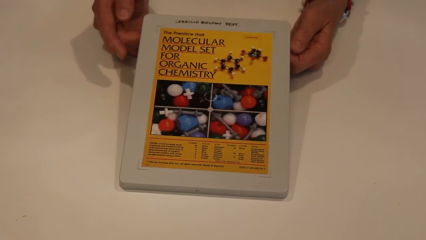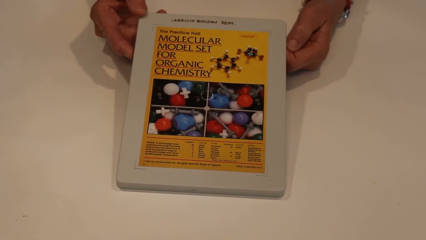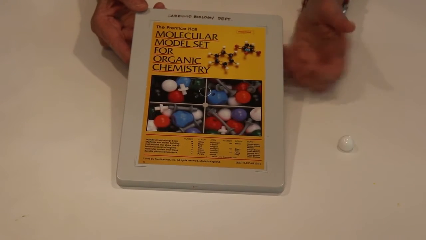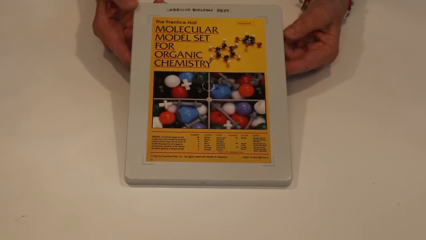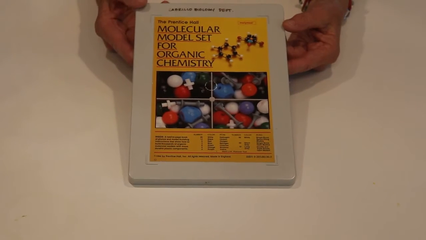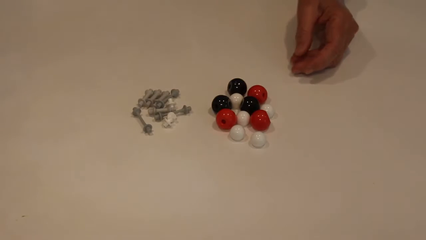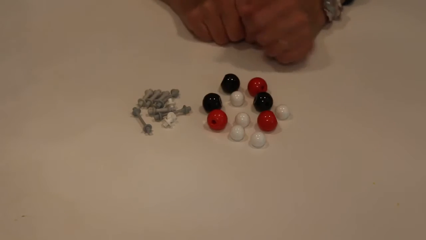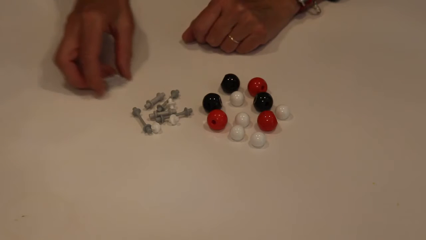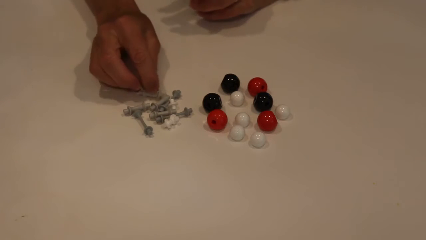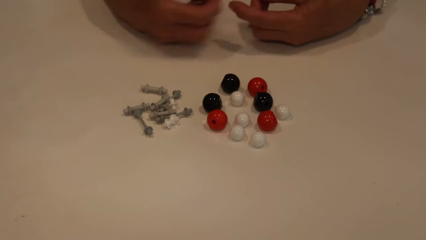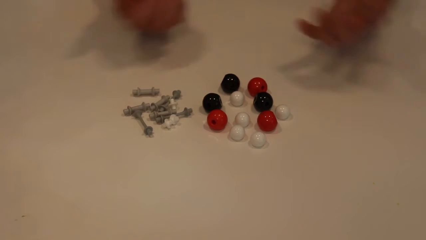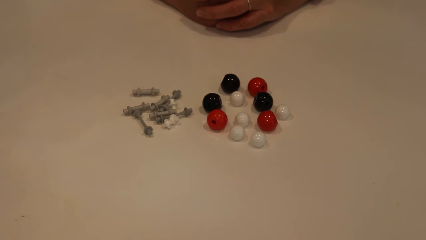Hi, I wanted to show you our molecular model set. I'm going to demonstrate what you ordinarily would construct during a lab that was in person. So let me show you. These chemistry sets come with these separate balls and these connectors. So what you have to do is put these atoms together by bonding them with the connectors and form molecules. So I'm going to show you how we do that.